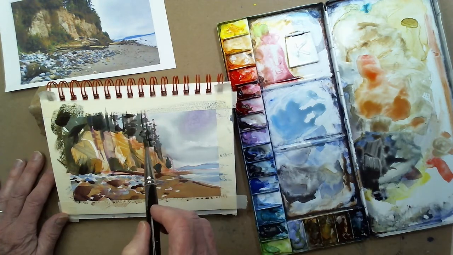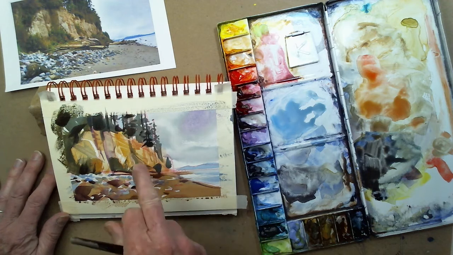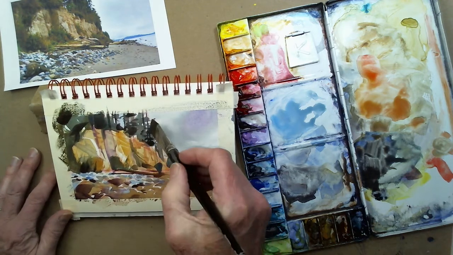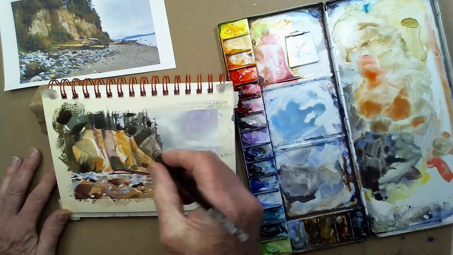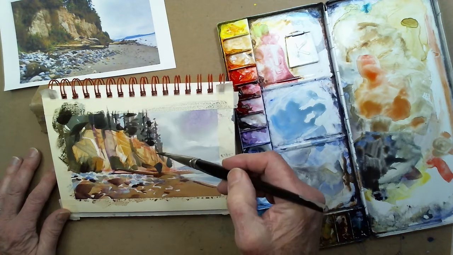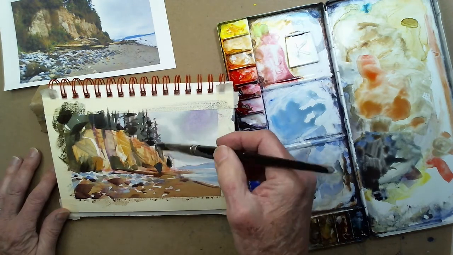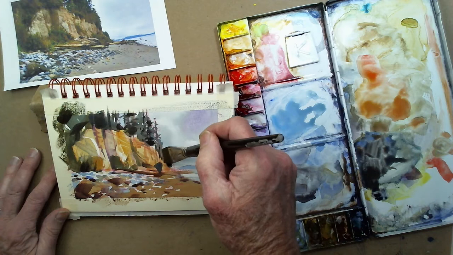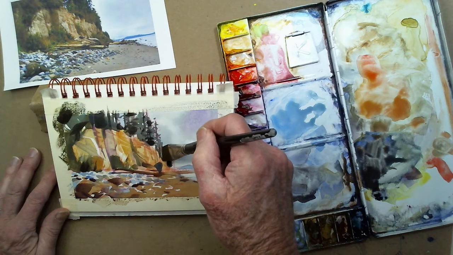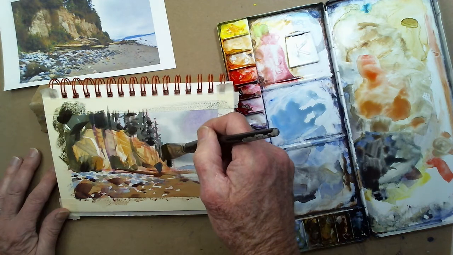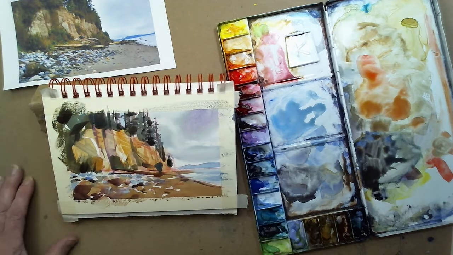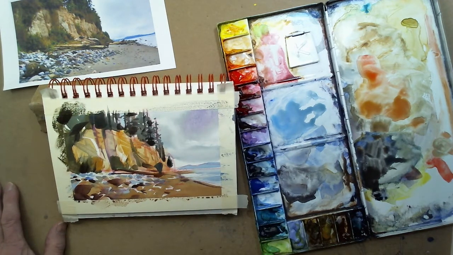Just touching it with the edge of the brush. We'll clean up. Not too bad.